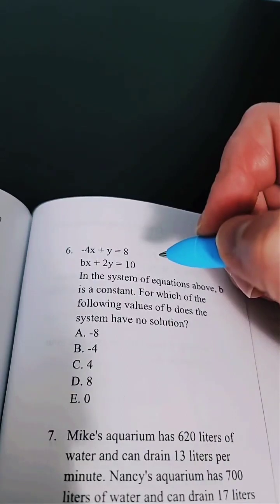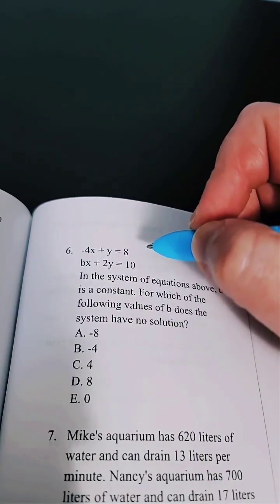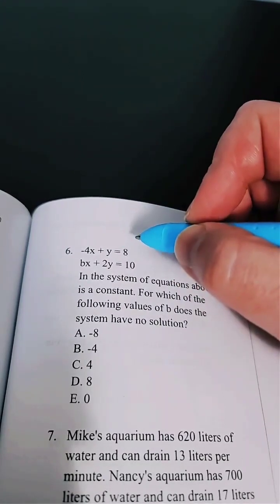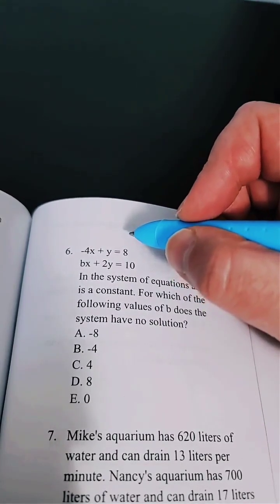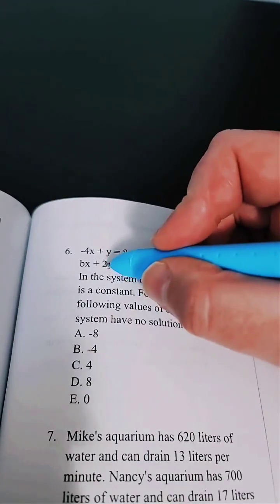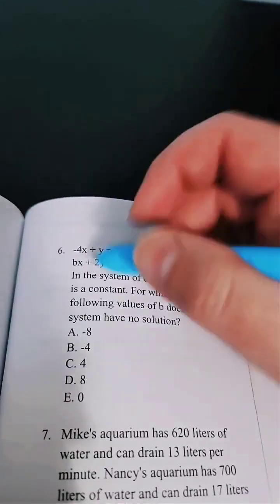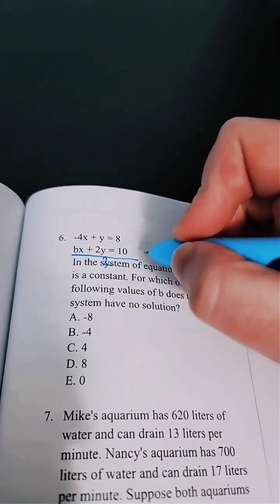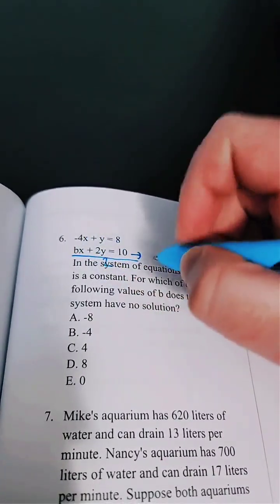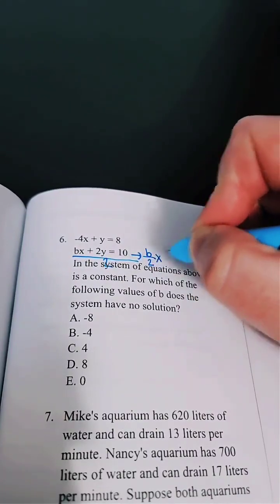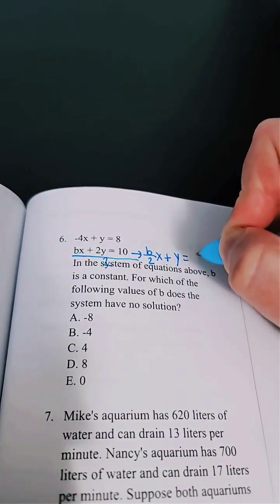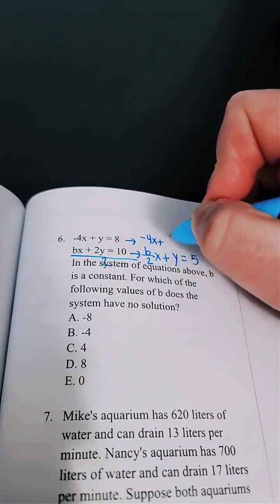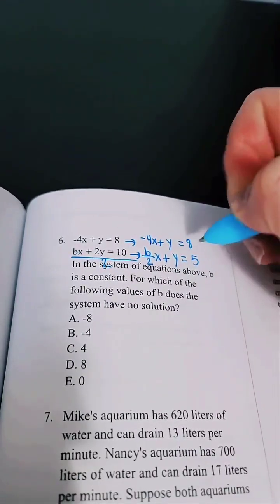Let me just look at these really quick. Hold on. If I divide this by 2, then it looks like the top, with y. So that's basically what I have to do, just divide by 2. I'm dividing the bottom equation by 2, so then it's going to be b over 2 times x plus y is equal to 5. And then we have the same equation on top, negative 4x plus y is equal to 8.